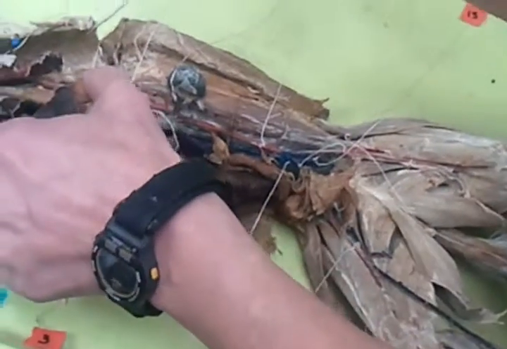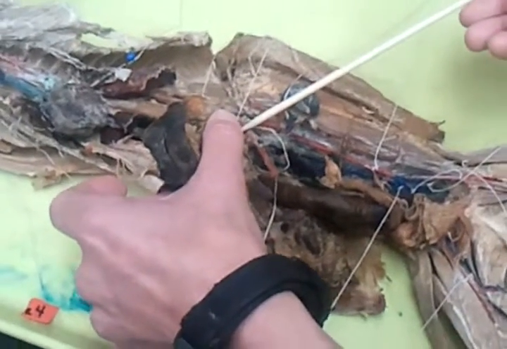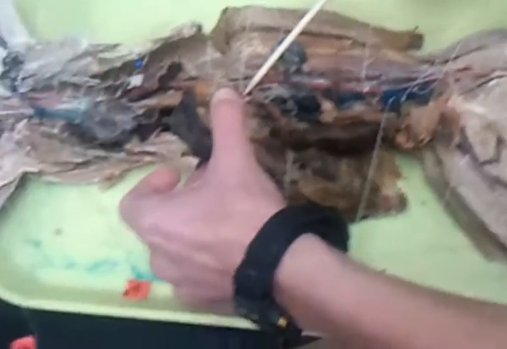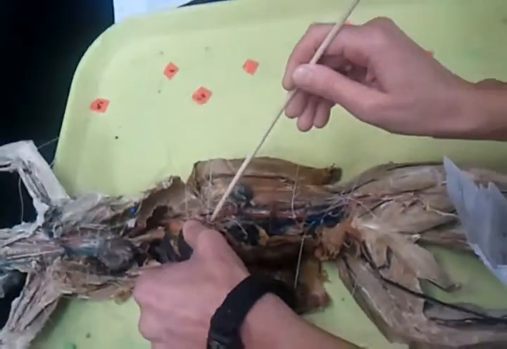Okay, so now we come into the abdominal region. There's this vessel coming off, that's called the celiac trunk.